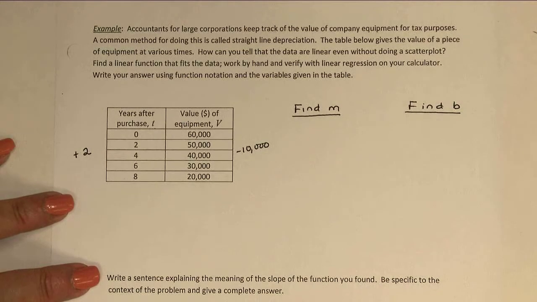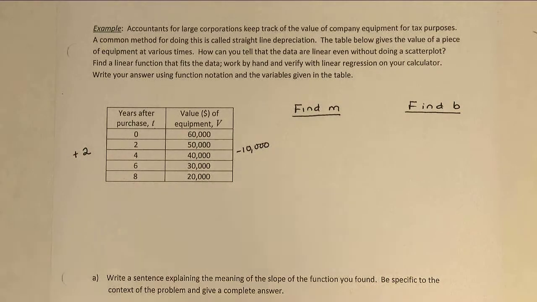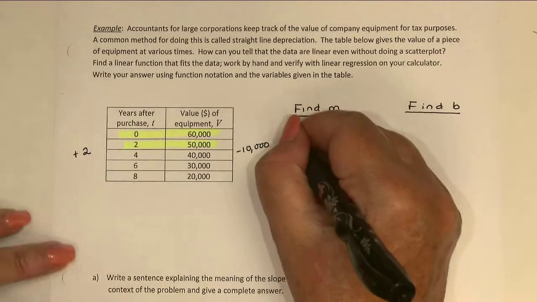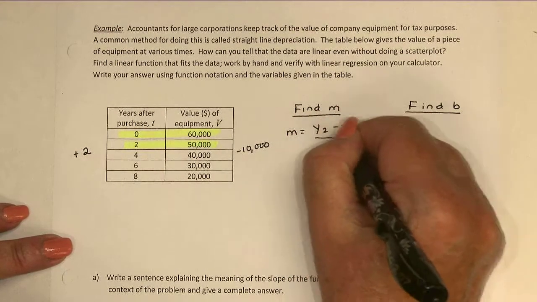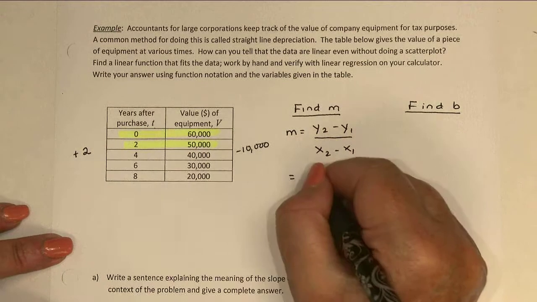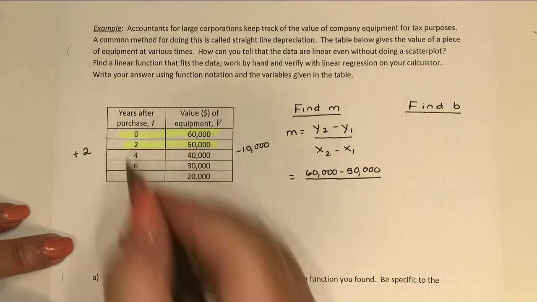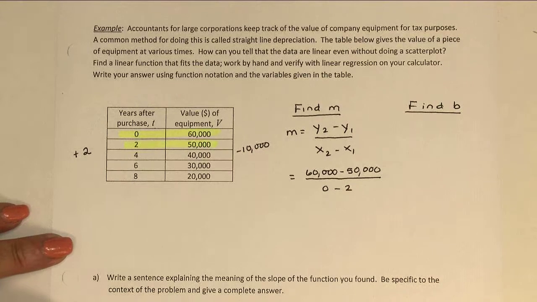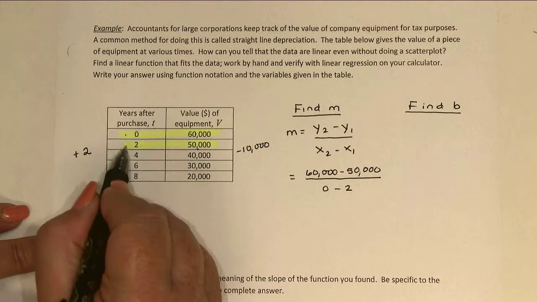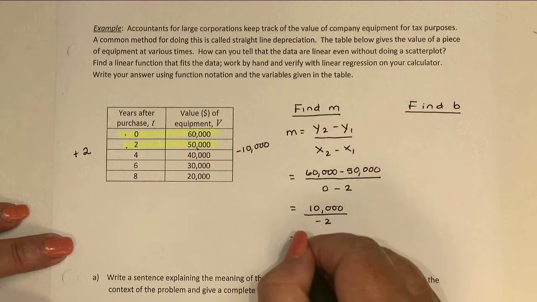So let's go ahead and again, just for convenience, I'm going to choose the first 2. If I worked with (0, 60,000) and (2, 50,000), then I can calculate the slope using my regular slope formula, y2 minus y1 over x2 minus x1. 60,000 minus 50,000 over 0 minus 2. I almost went the wrong way. When I don't write out the points, just again, make sure you're really consistent. In this case, I took the first one minus the second one, so I had to do it in that same order on the bottom. Gives me 10,000 divided by negative 2, or negative 5,000.